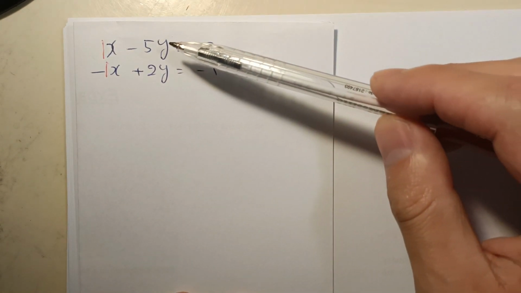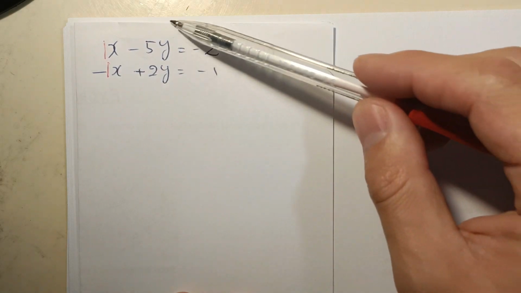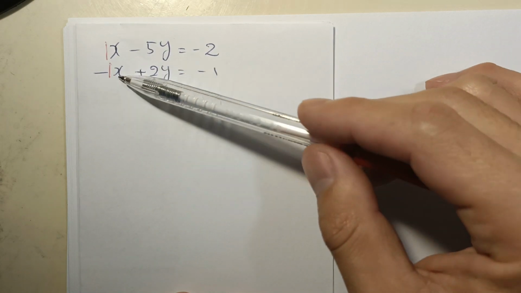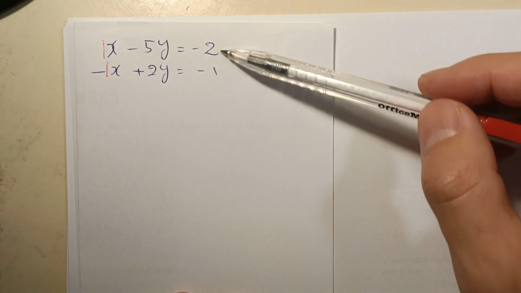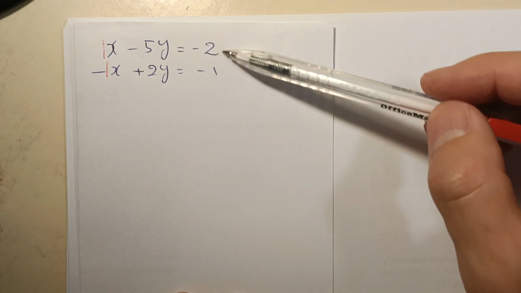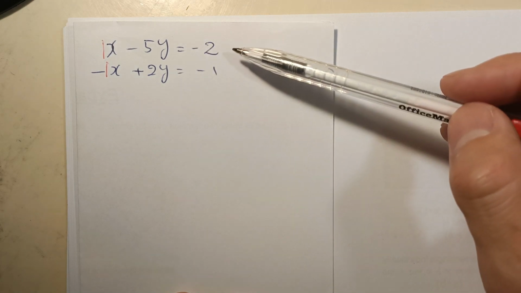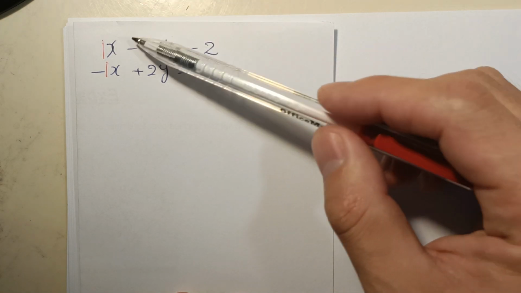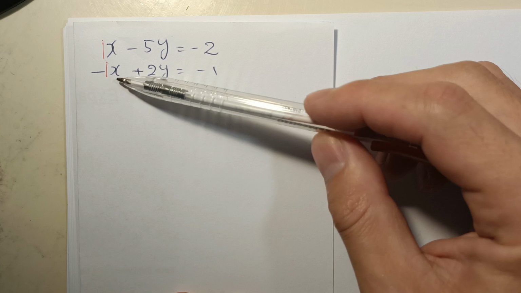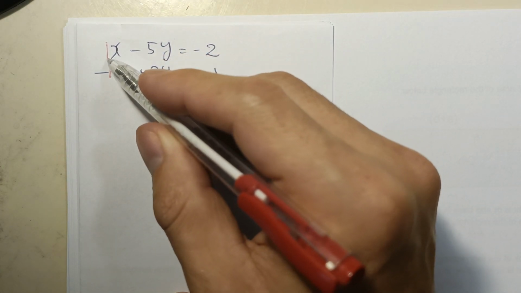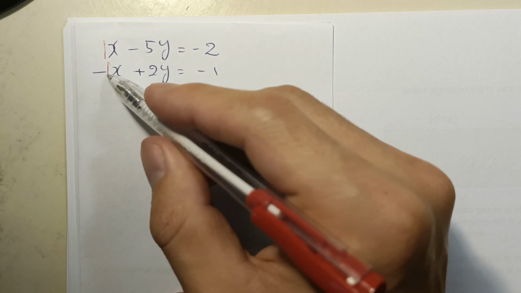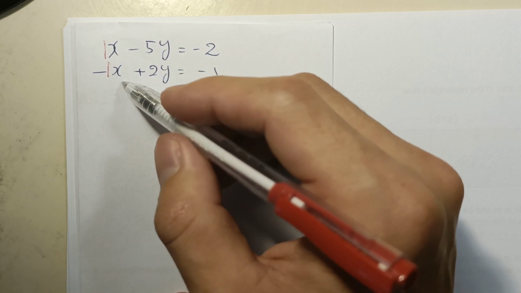So if you add the left sides together, this must be the same as adding the right sides together, isn't it? Still balancing left and right. So if you simply add the left sides together, you can get rid of x, because x take away x is 0.